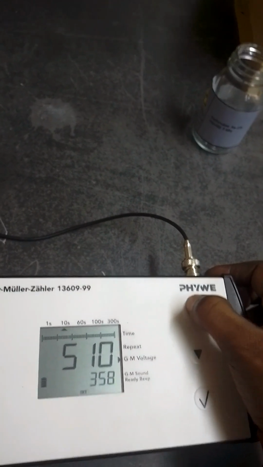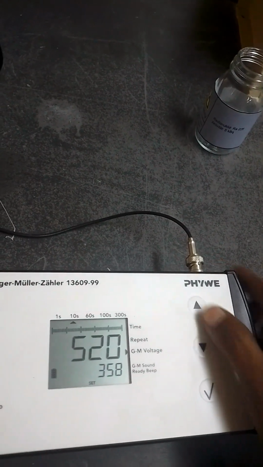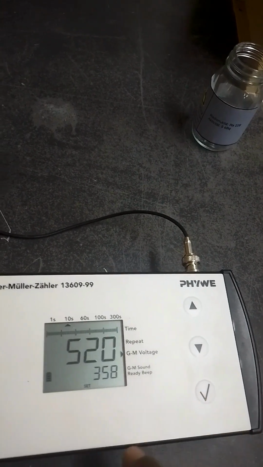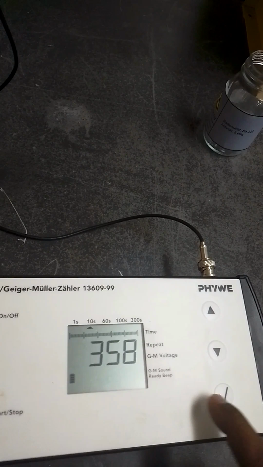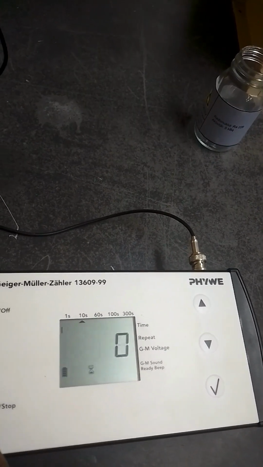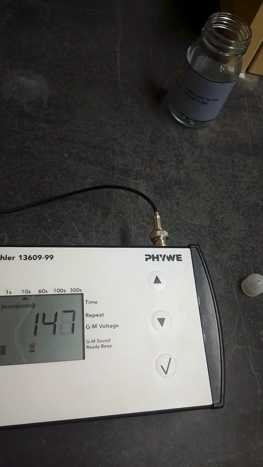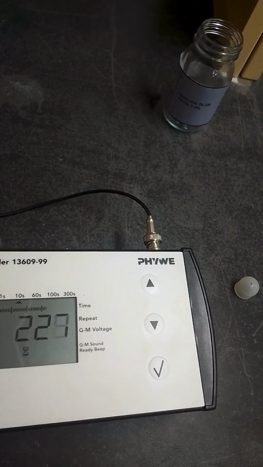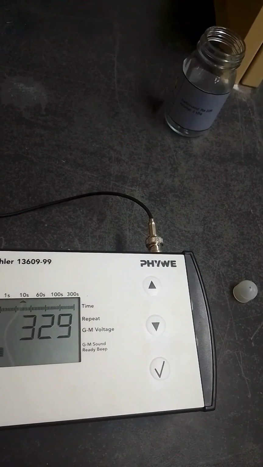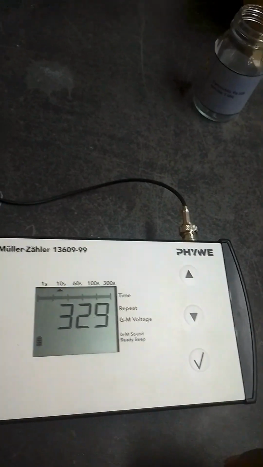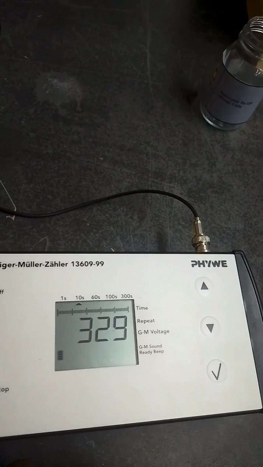Next, the third will be 520. Then we make this. This is 520. For 520, how much does it count? It is 329.